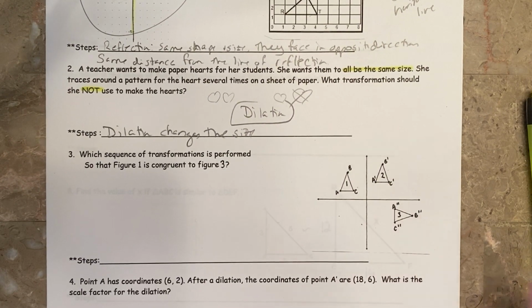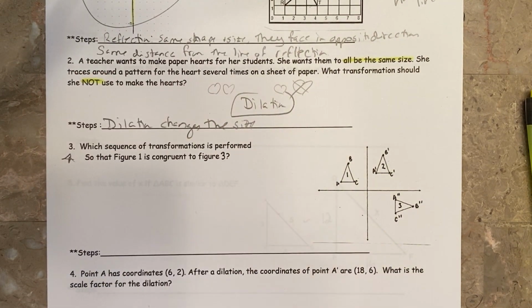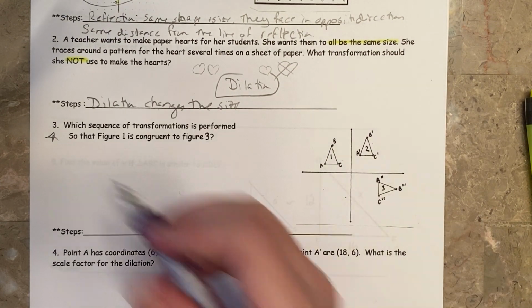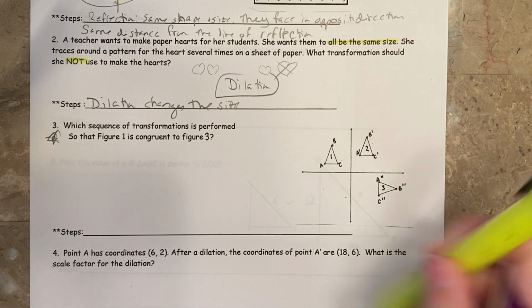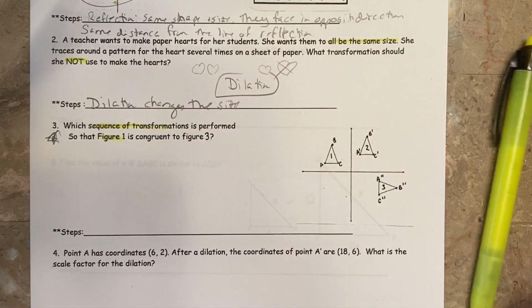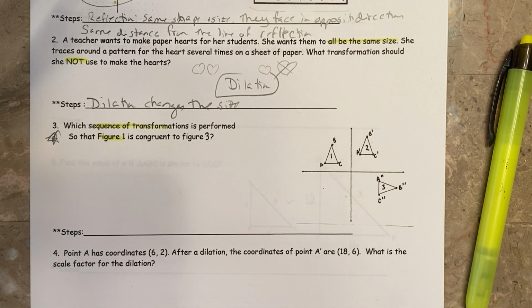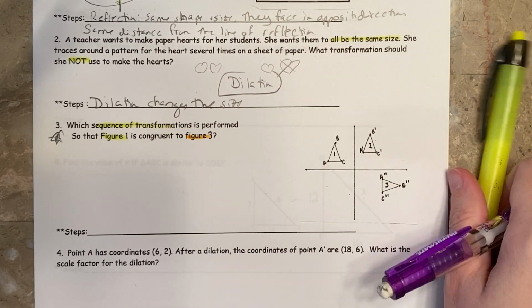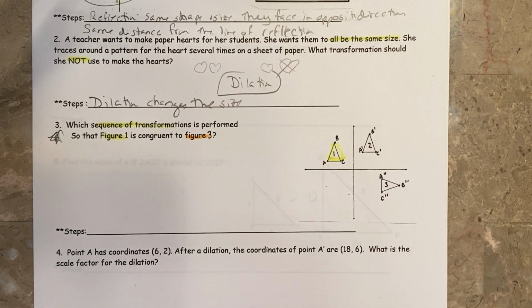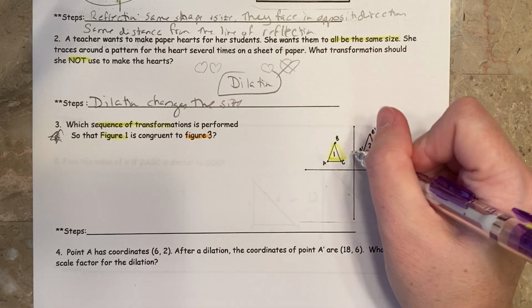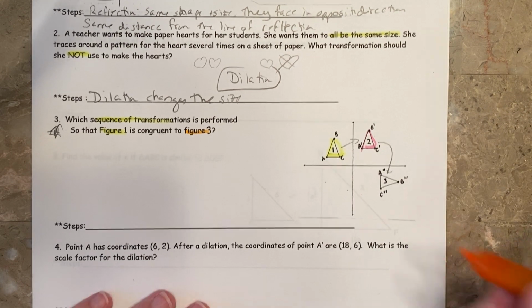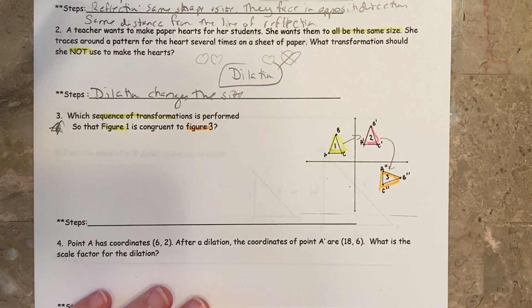So I do not want that when I am making these paper hearts. All right, number 3, this is our tough one. This is definitely the toughest one, I think, on both of the days, in my opinion, at least. So let's see how you do with this one. Which sequence of transformations is performed so that figure 1 is congruent to figure 3? Okay, so we're going to go from figure 1 to figure 2, and then we're going to go from 2 to 3.